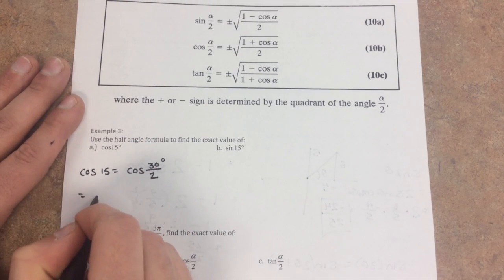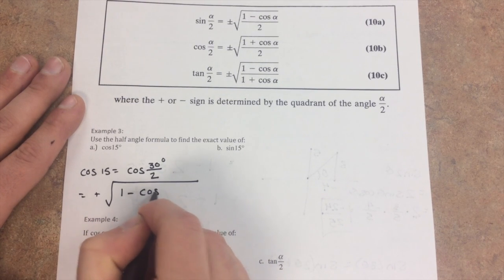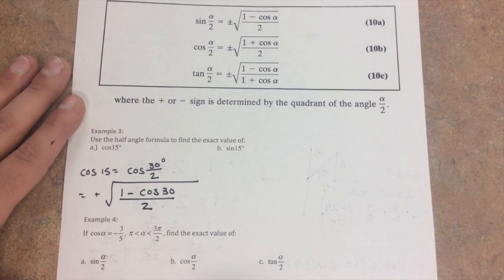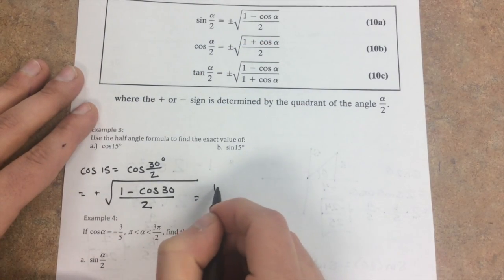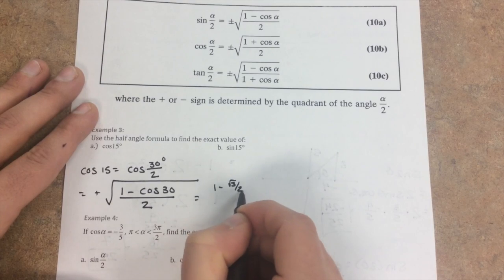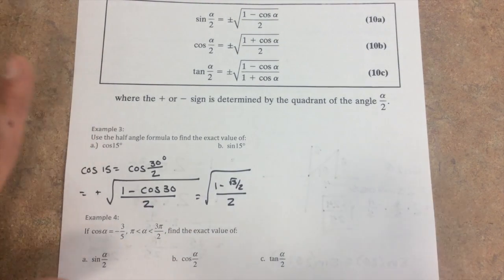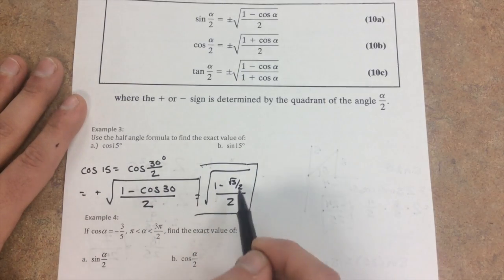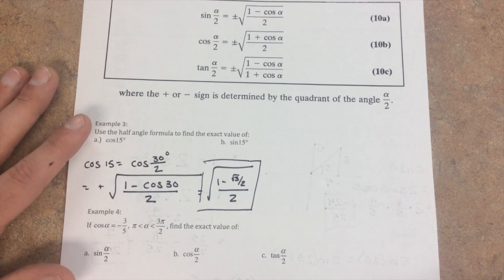So when we use this formula, it's going to be the square root of 1 minus the cosine of 30 over 2. Well, the cosine of 30 again is root 3 over 2. So we get the square root of 1 minus the square root of 3 over 2, all over 2. And that's our answer. This gives us our exact value. We can't simplify this on the inside anymore because we have 2 square roots.